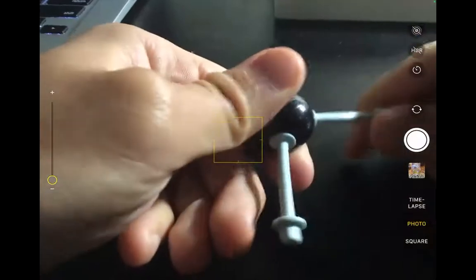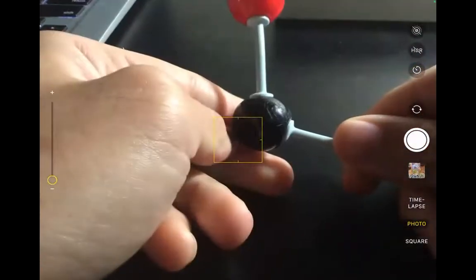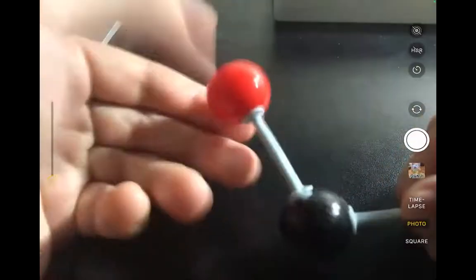I already pre-made some of these, so I'm going to go ahead and use this for CO2. Instead of using these shorter bonds, I'm going to use two single bonds and then connect it to oxygen. That way you can see how the double bonds interplay. So here I have black that represents carbon. Here I have oxygen, represented by the red.